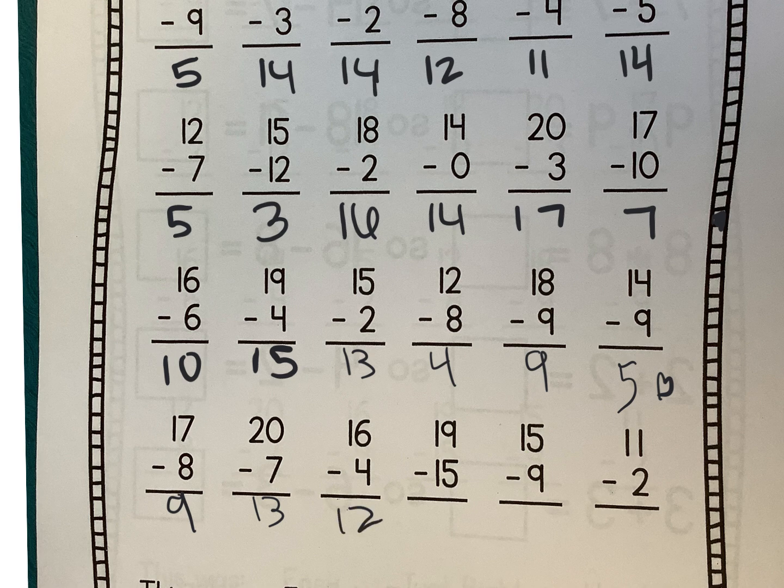Okay, 3 more to go. 19 minus 15. So let's start on 15 and count how many hops to get to 19. Ready? 16, 17, 18, 19. So the answer is 4. Okay, so if the next one was 15 minus 10, it would be 5, right? But it's 15 minus 9, so instead of 5, we're going to add one more. It's 6. So we got to add the 1.